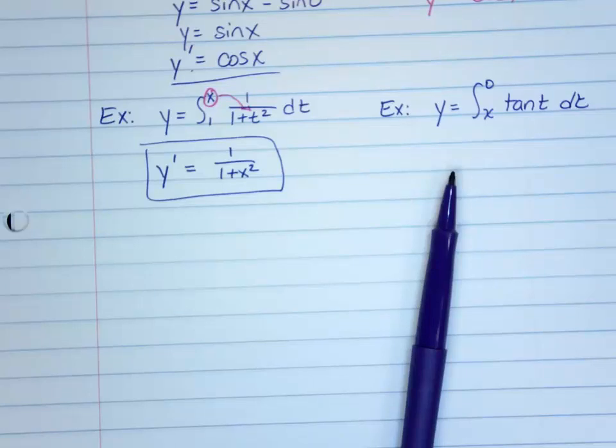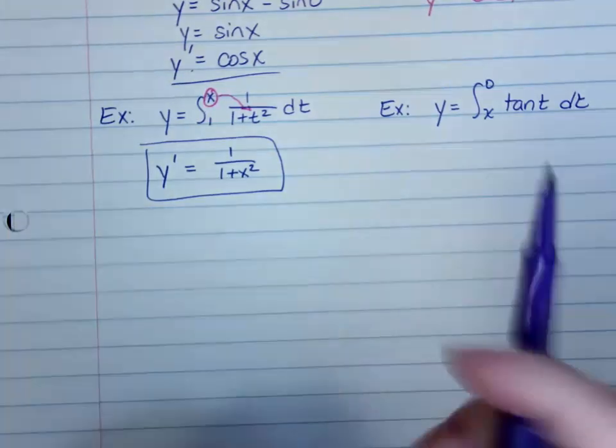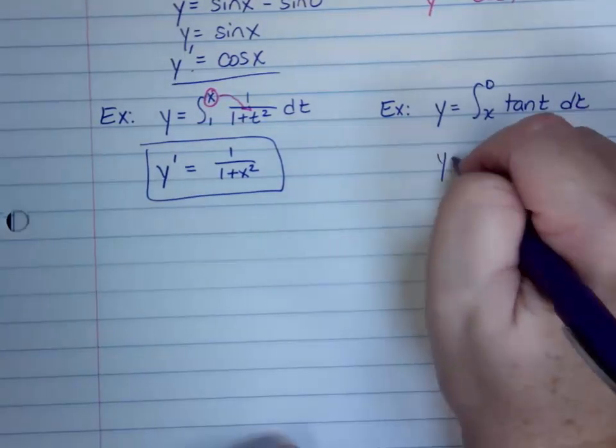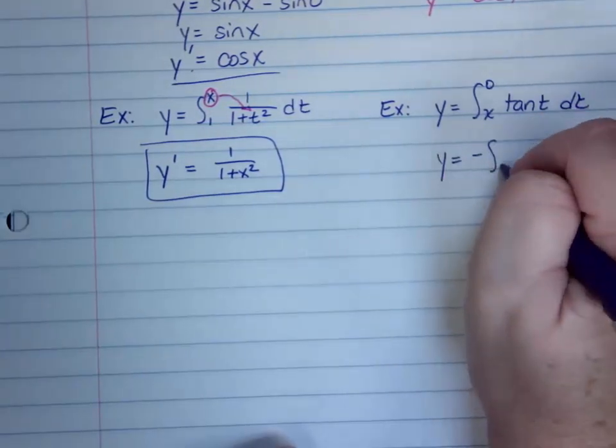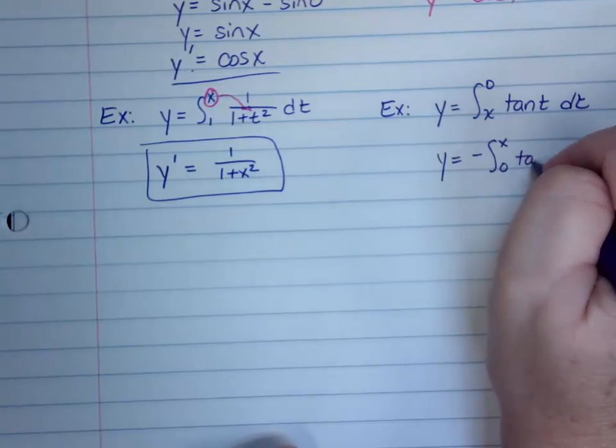But we learned a way to make it go to the top. What's the way to do that? To switch them and then make it a negative integral, and that's what we need to do first. So the first step is to write negative integral 0 to x tangent of t dt.